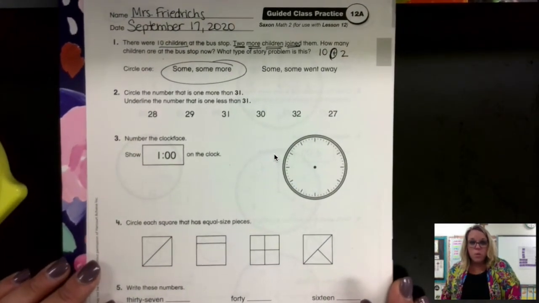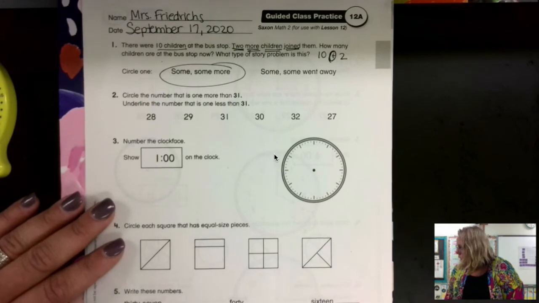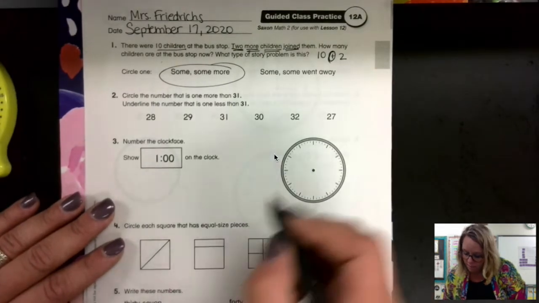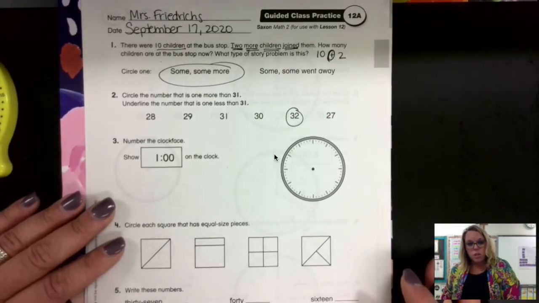Circle the number that is 1 more than 31. What number comes just after 31? 32 does. Go ahead and circle 32.